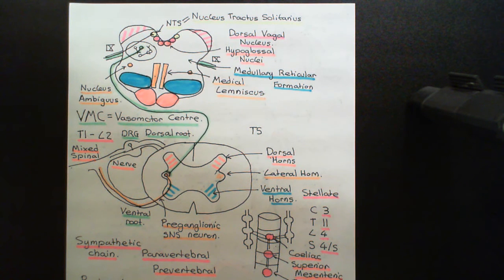Well, most likely it'll release noradrenaline onto lots of vascular smooth muscle cells, and hence control how much sympathetic stimulation we are getting to vascular smooth muscle cells surrounding these arterioles in these areas, and therefore the contracted or vasoconstricted state of those arterioles.